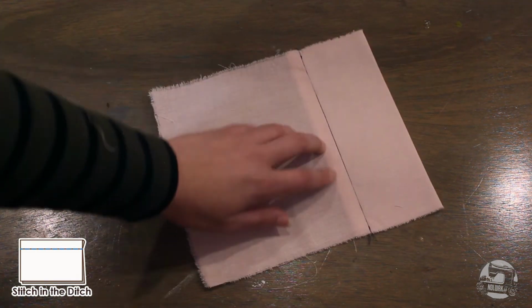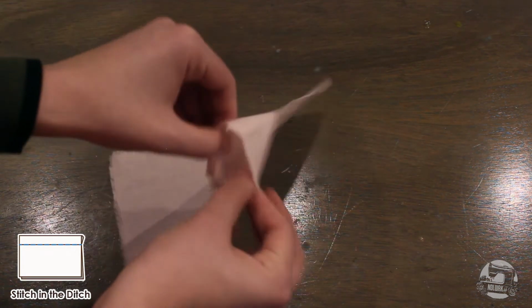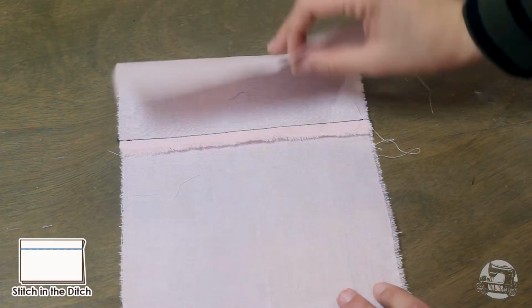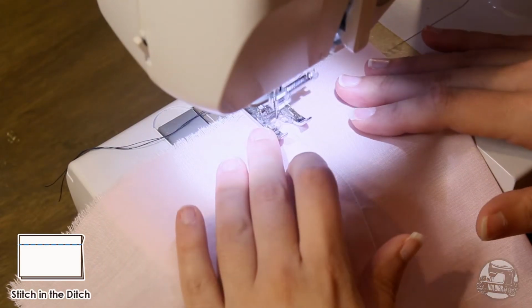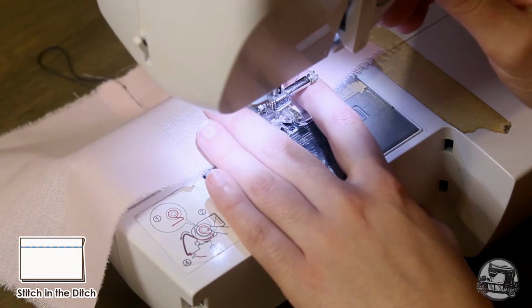The stitch in the ditch is an alternate function of the top stitch. It is a top stitch that is essentially hidden in a seam. Here at Needle Workshop, we often use it when finishing waistbands, bias application, and collars.